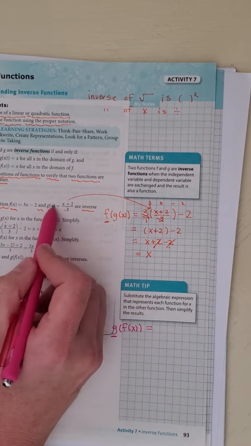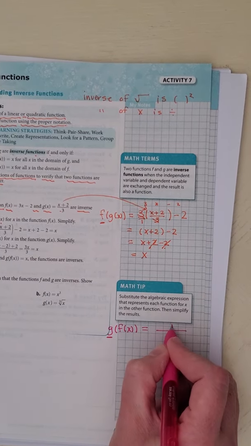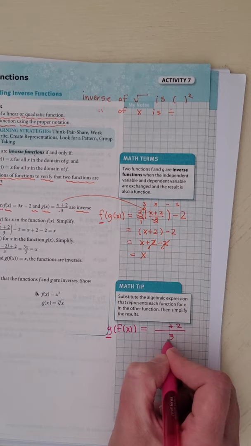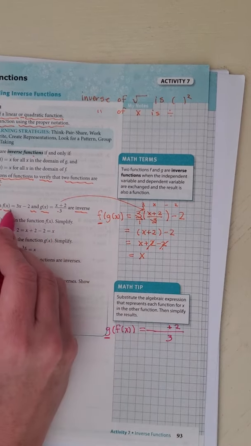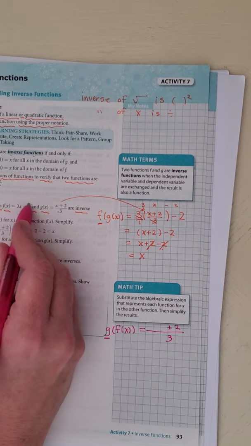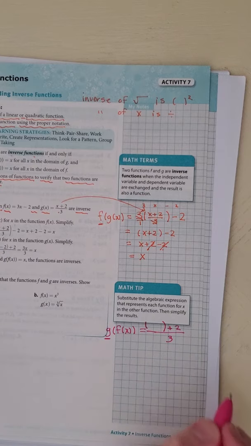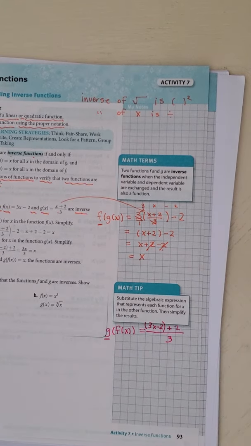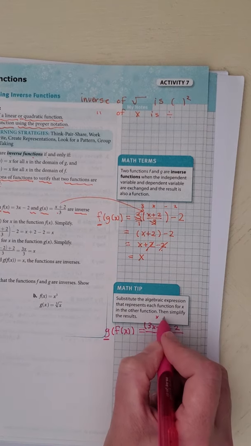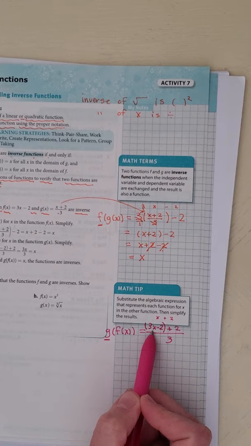I'm going to write my outside function, which is x plus 2 over 3. But rather than putting an x right here, I'm going to substitute in this function, 3x minus 2. So I have 3x minus 2 that I'm substituting in. So this was x plus 2 over 3. And rather than writing the x, I'm putting in the other function.